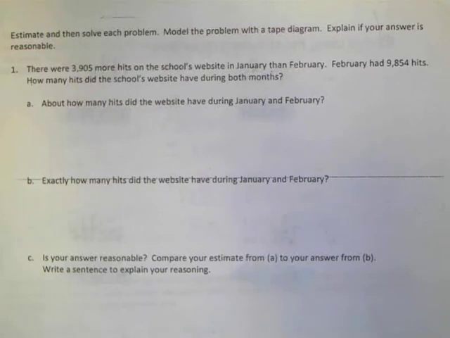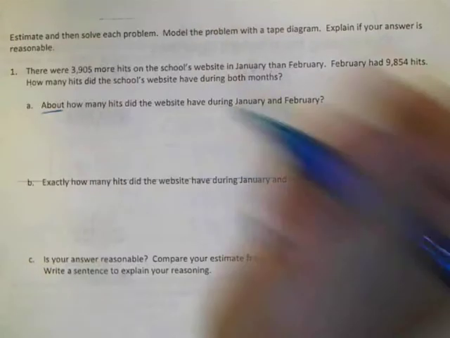Alright, so number one, there were 3,905 more hits on the school's website in January than in February. February had 9,854 hits. How many hits did the school's website have during both months? A, about how many hits did the website have during January and February? So I need to look at the "about."